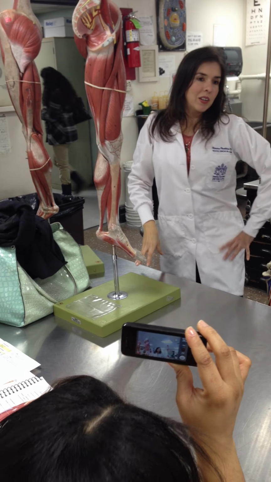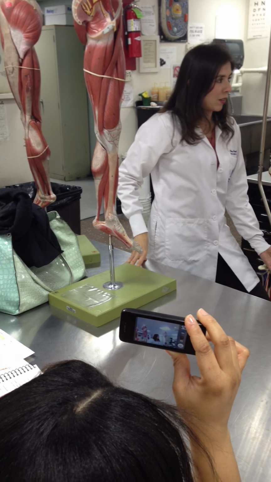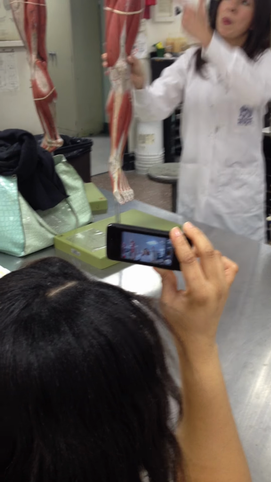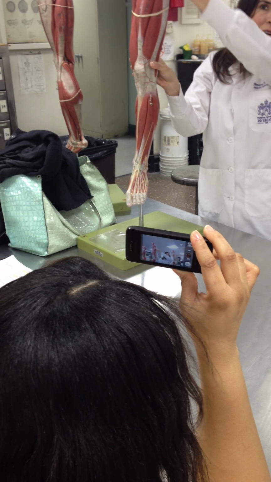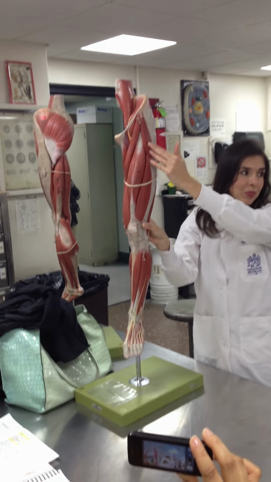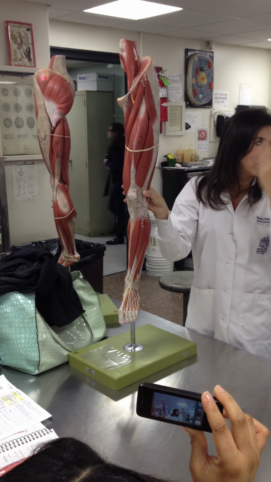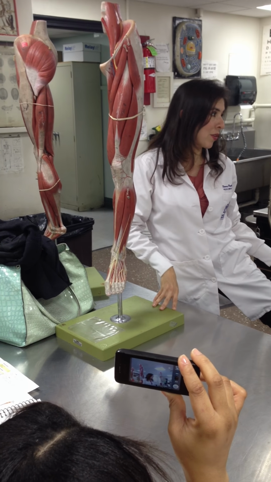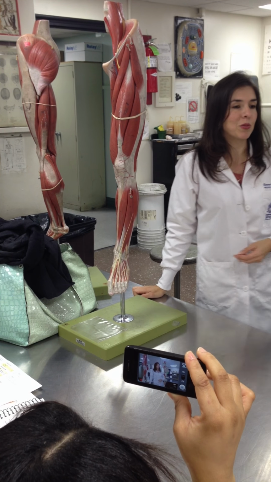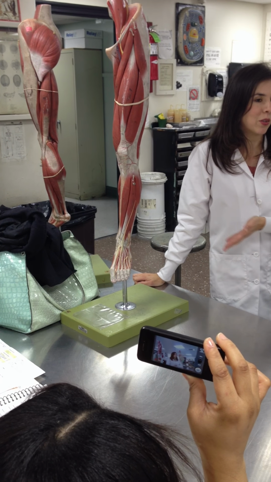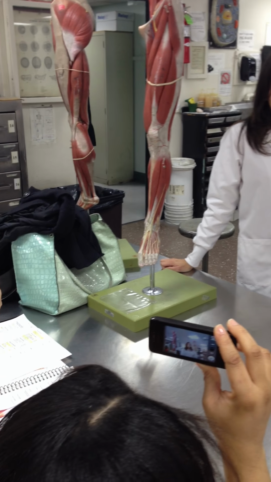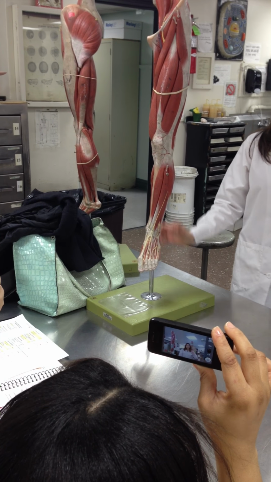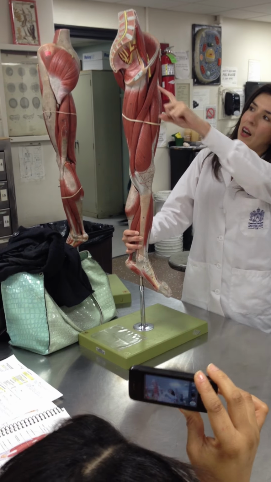The other movements are medial rotation, lateral rotation. So both medial and lateral rotation are done by the tensor fascia lata, that is here. Abduction also, the tensor fascia lata can also abduct the thigh. And what about adduction? Which muscles will adduct the thigh? The adductor muscles, which are four actually.